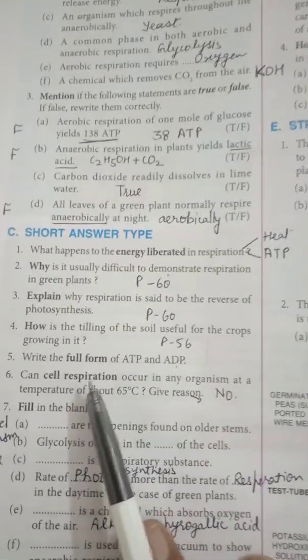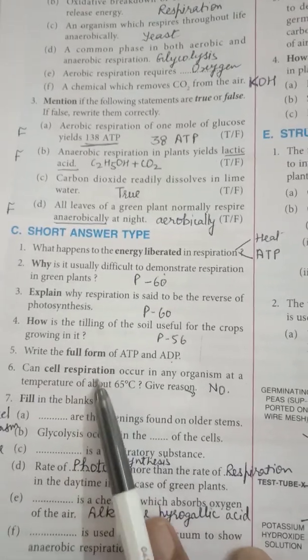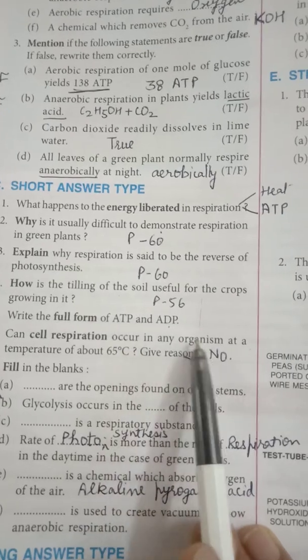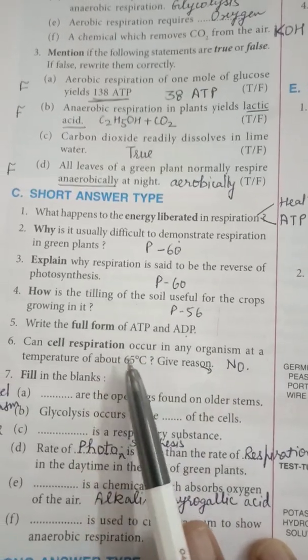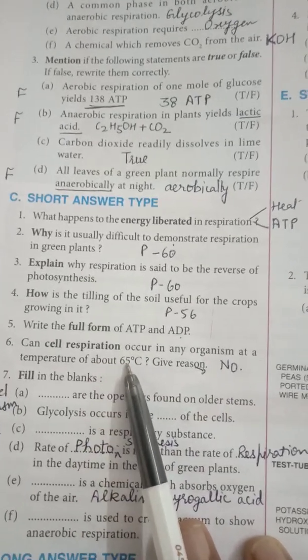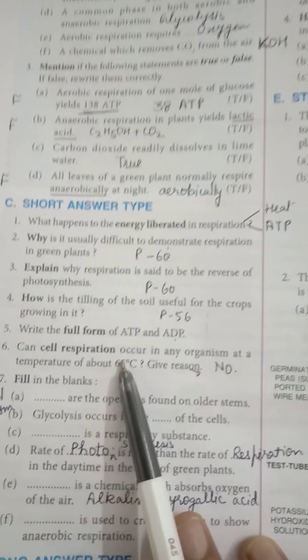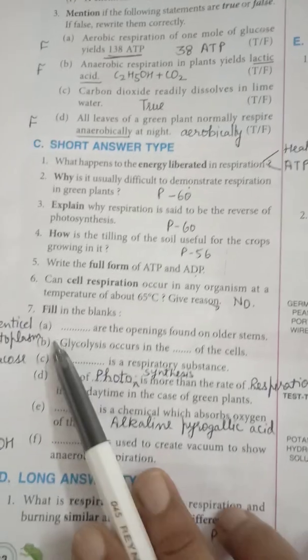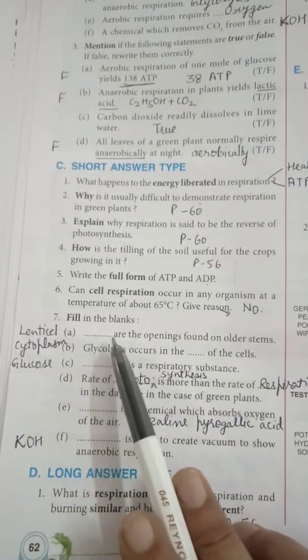Denaturation occurs in proteins; their tertiary and quaternary structure is spoiled. So cell respiration will stop at such a high temperature because enzymes do not remain active, they become deactivated.